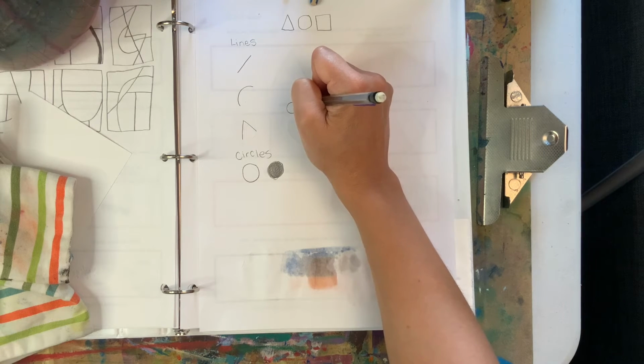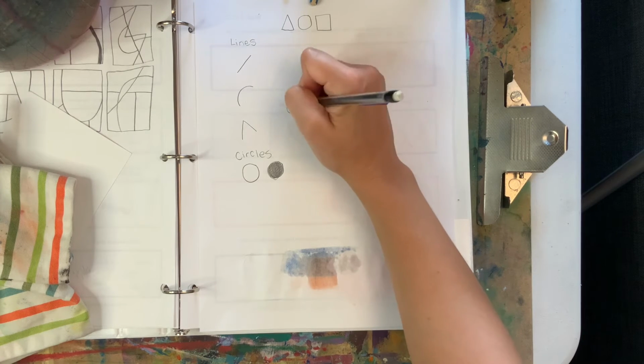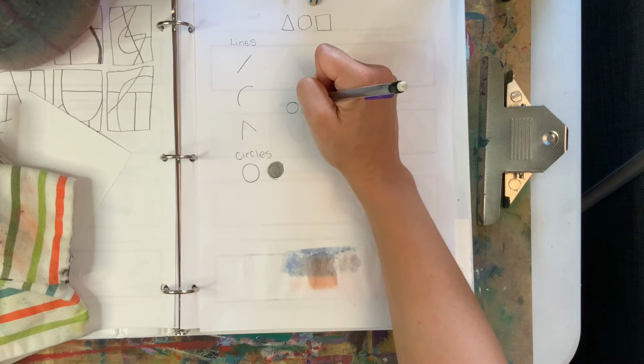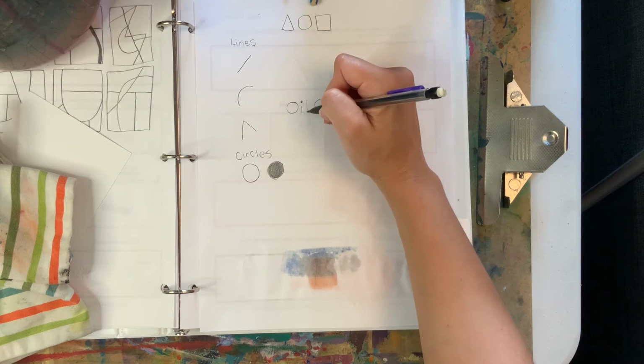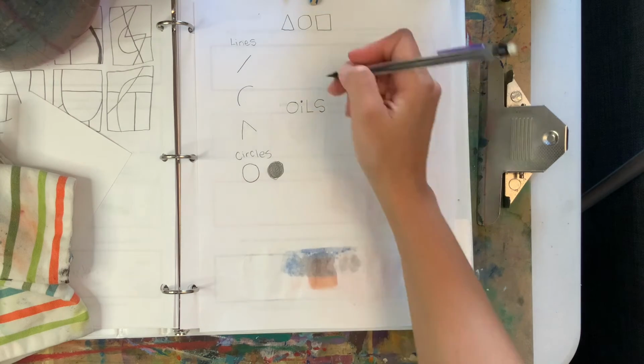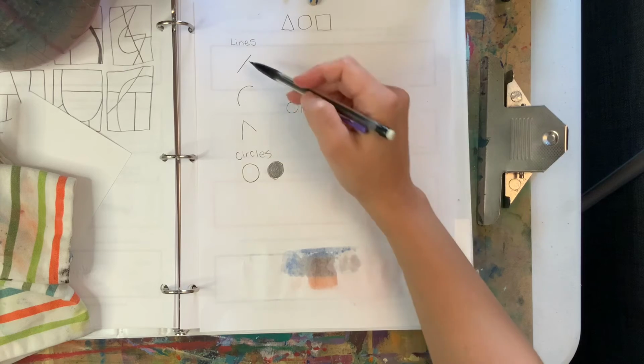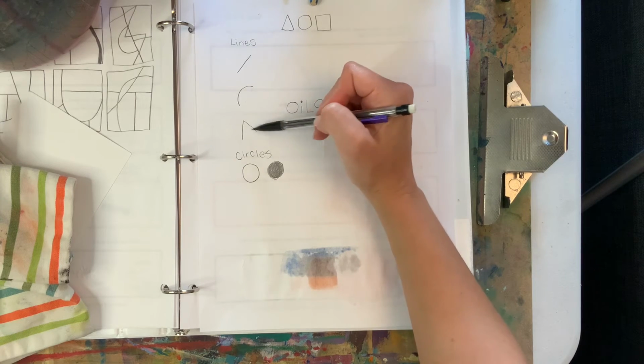So you spell the word oils. You have your circle, you have your straight line, you have your dot, you have your angled line, and you have your curved lines. So that's a good way to remember this. There are lots of lines that can fall into the straight line, the curved line, the angular line.